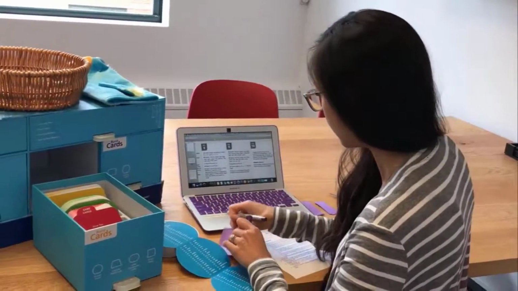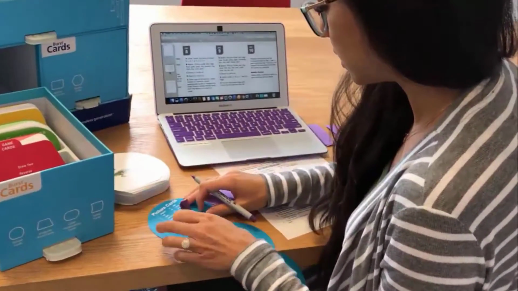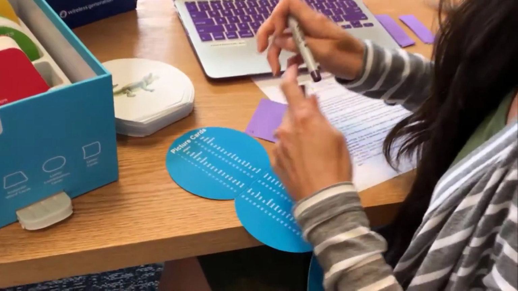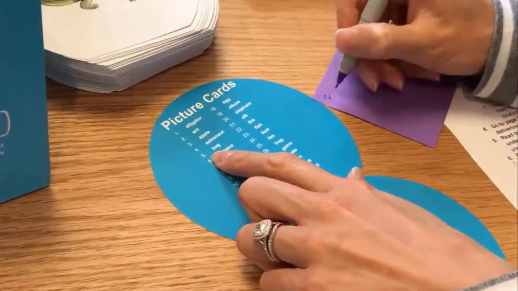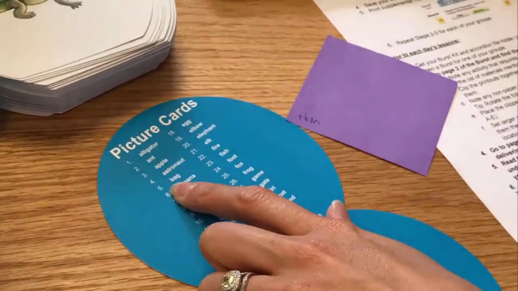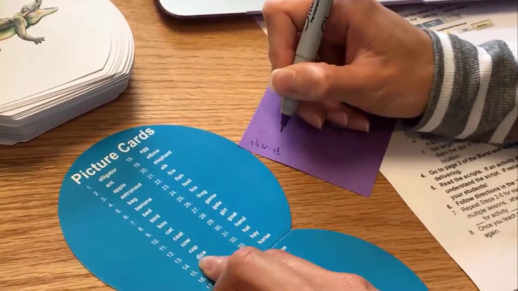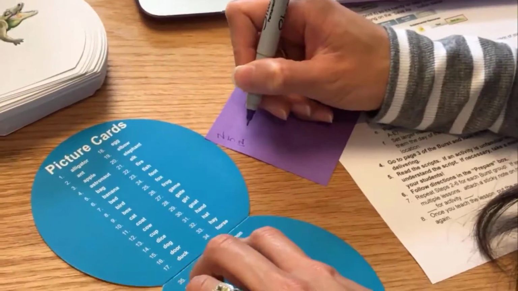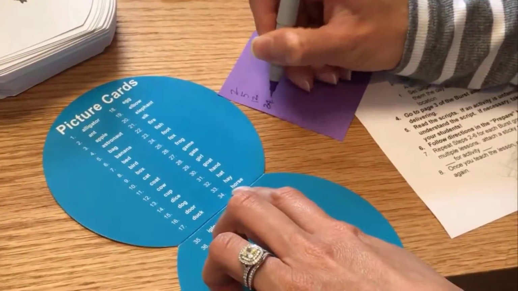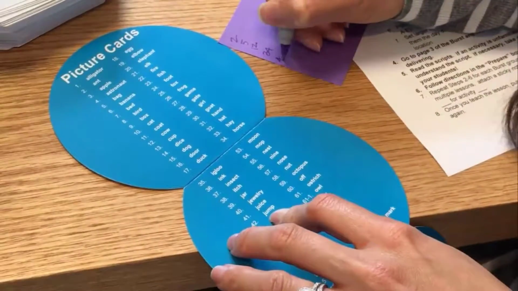So for activity A, I need ant. So ant is number 2. I need bag, 5. Cow is 12. Horse is 34. Jump is 42.